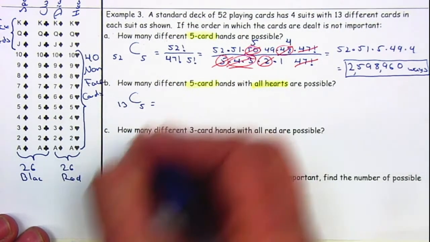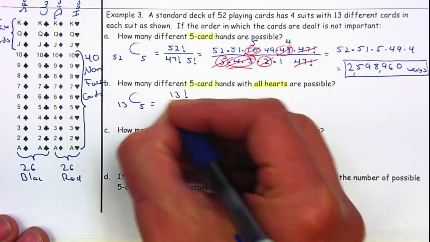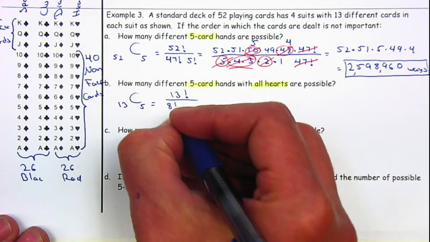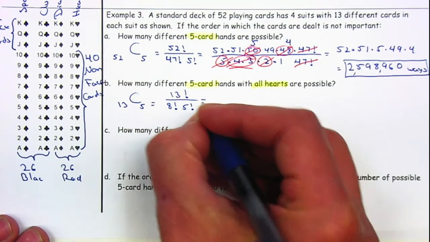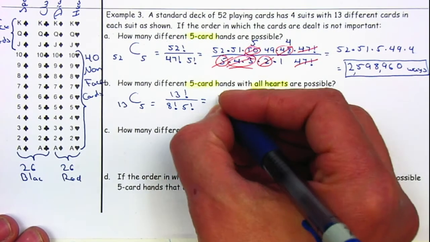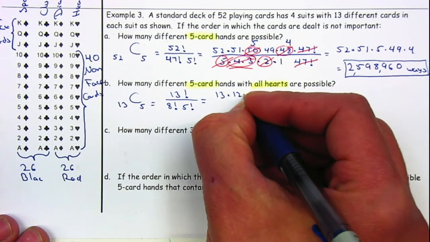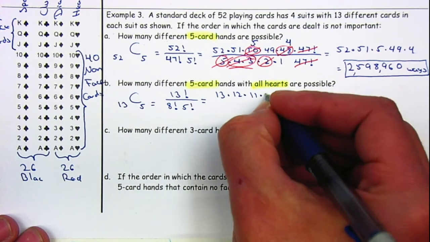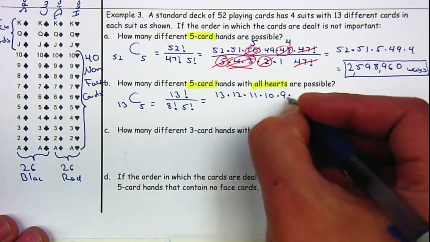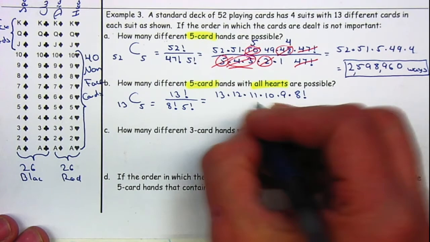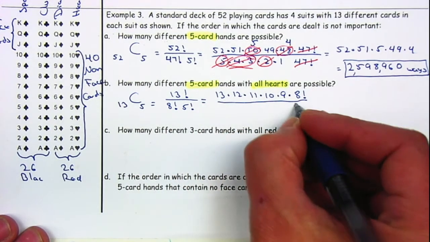5. So it'll be 13 factorial over 13 minus 5, which is 8 factorial, multiplied by 5 factorial. That'll give me 13 times 12 times 11 times 10 times 9, and the rest of it will be 8 factorial. Because that will cancel with this 8 factorial.